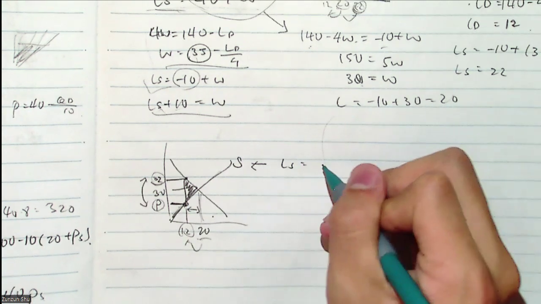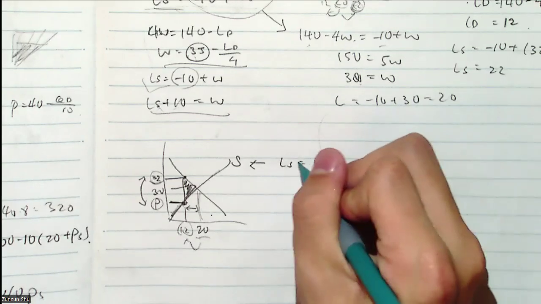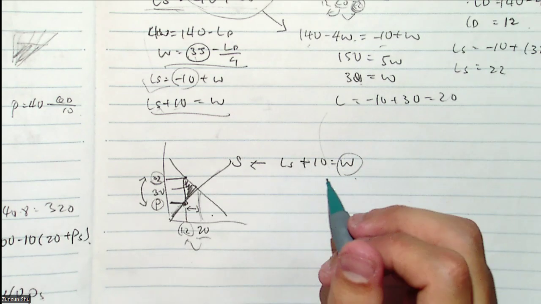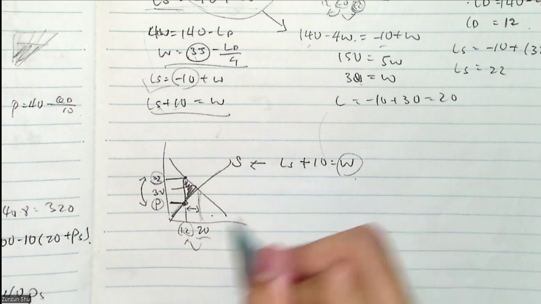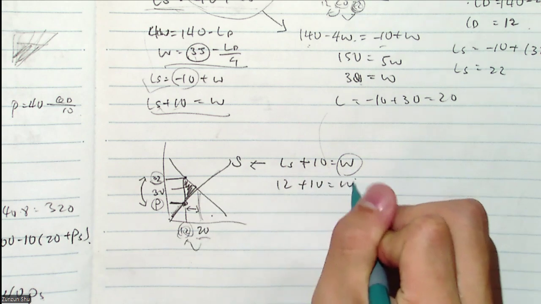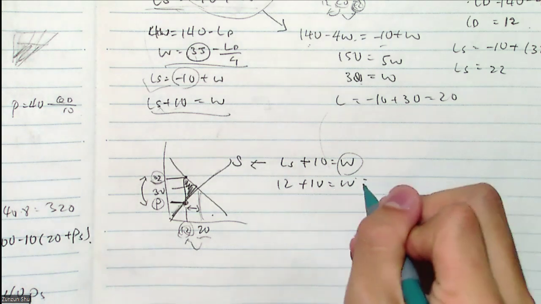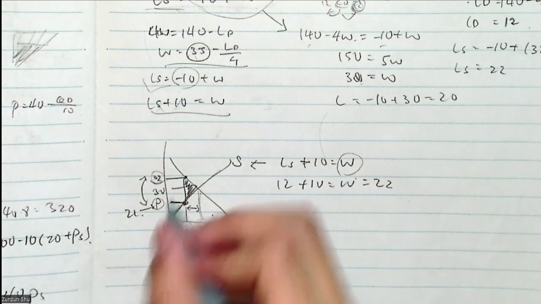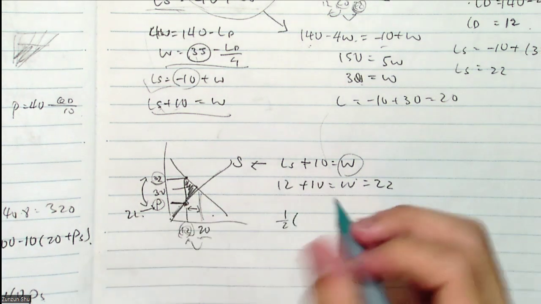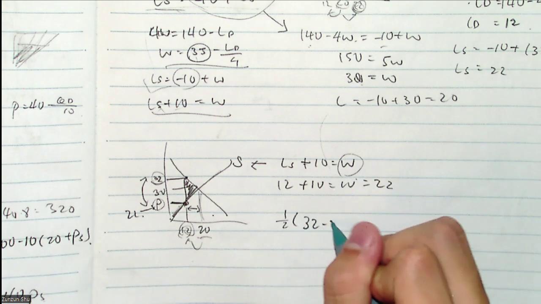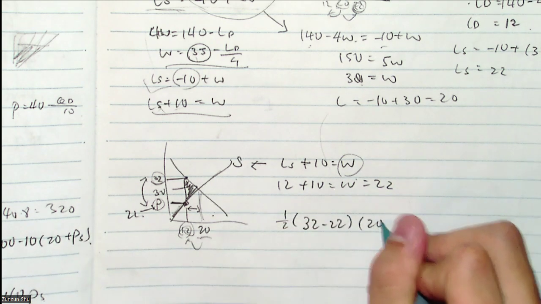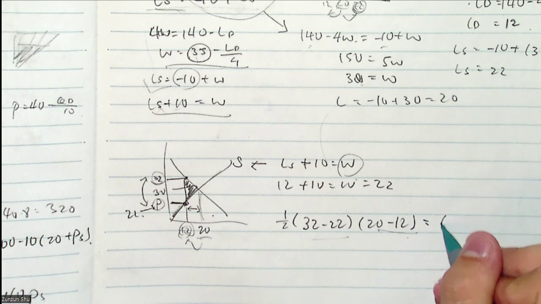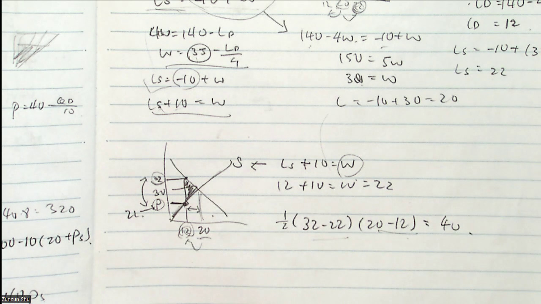LS equals W minus 10, so LS plus 10 equals W. You're trying to find the wage, and you have LS equals 12, so 12 plus 10 equals W. The lower price here is 22. So to find the deadweight loss, it's just 1/2 times height times base: 32 minus 22 and 20 minus 12. So 10 and 8, times 1/2, that's 40. So there we have the answer.